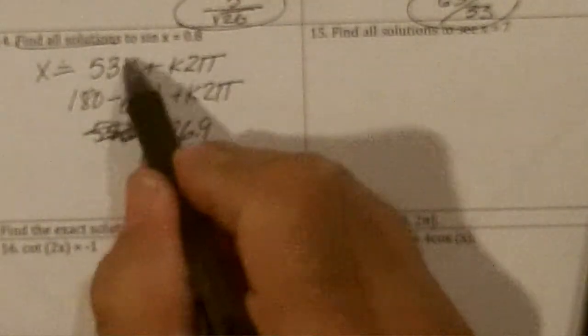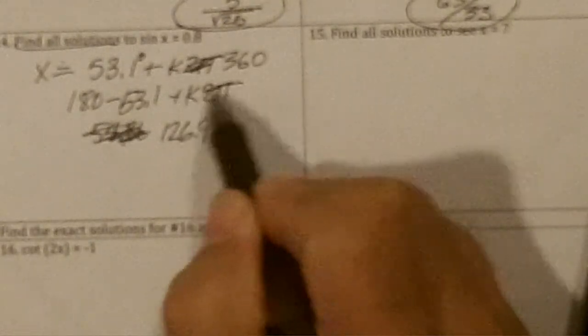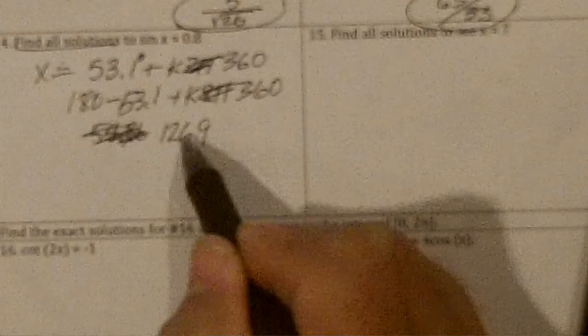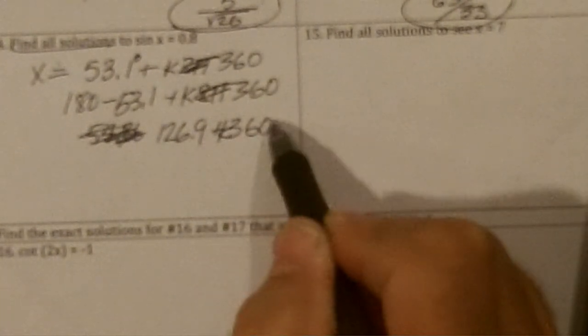126.9. Oh, and if I'm doing this in degrees, this would be 360, k 360.